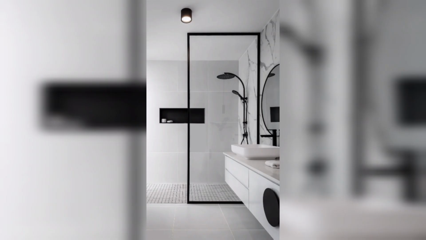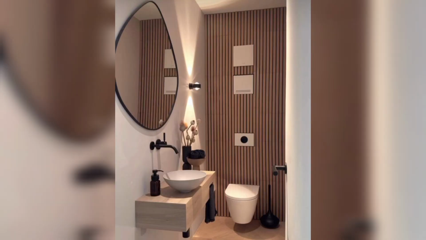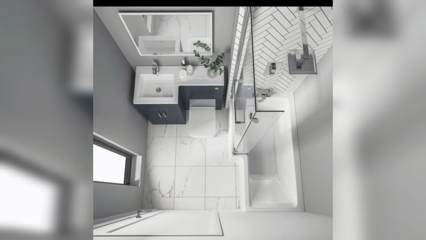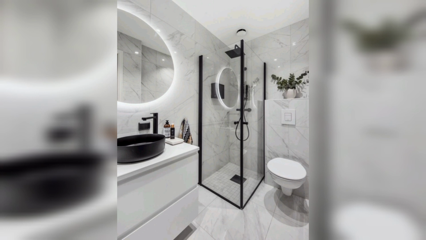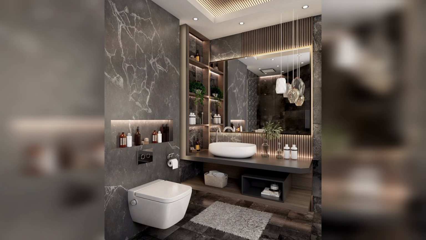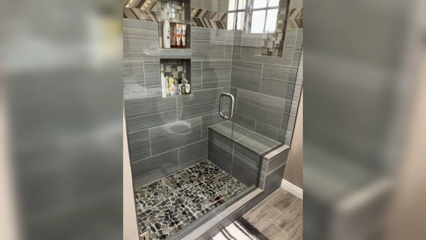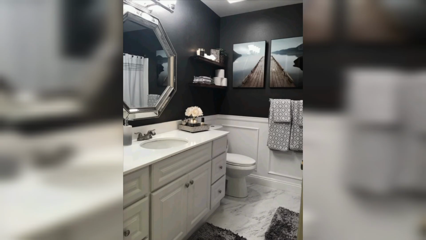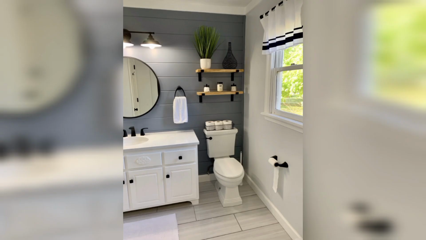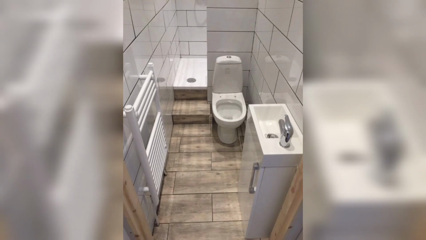Chapter 1: The power of accent walls. Define accent wall. Accent walls are a popular interior design technique used to draw attention to a specific area within a room.